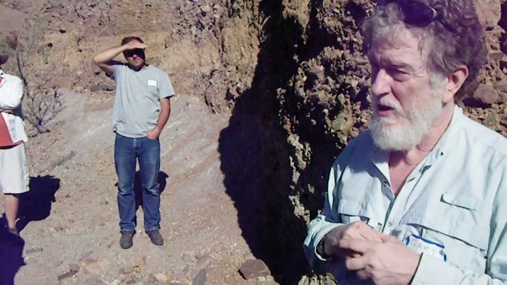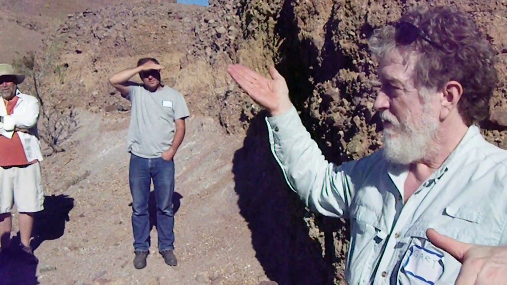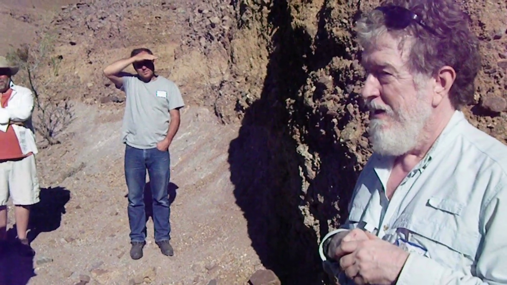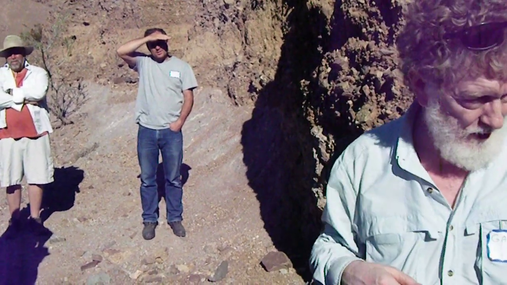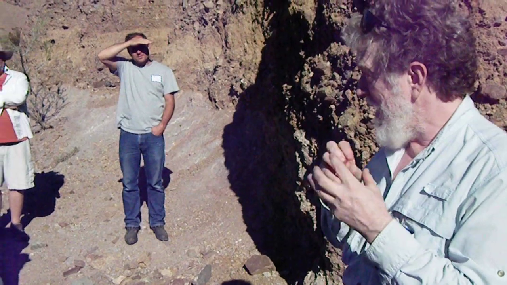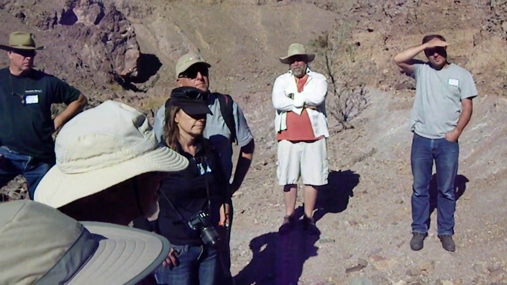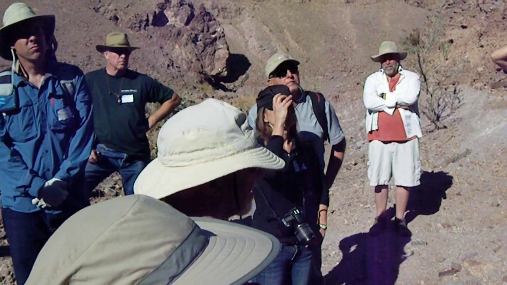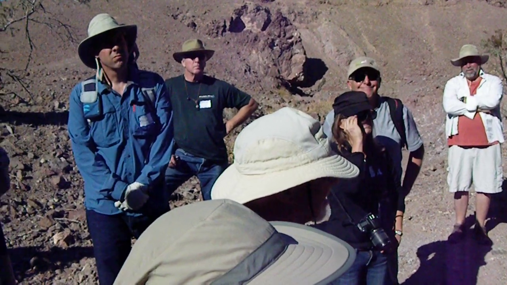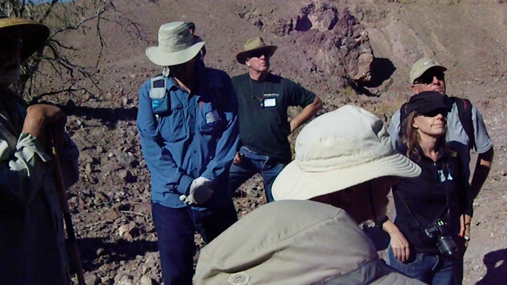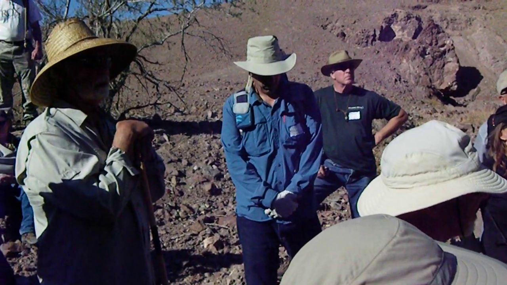If this was a pure extensional fault, I would predict dilational strains. And if we're right, if we get lots of mass loss and negative volumetric strains, then we've just developed a new technique for looking at these faults, and how to identify the types of changes associated with them, if you have volcanics.